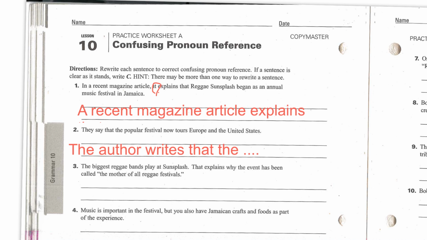Okay, so the issue was the they. The biggest reggae band, number 3, plays at Sunsplash. That explains why the event has been called the mother of all reggae. So we don't like that. It's too general. The biggest reggae bands play at Sunsplash. I would say because, that's what I would do.